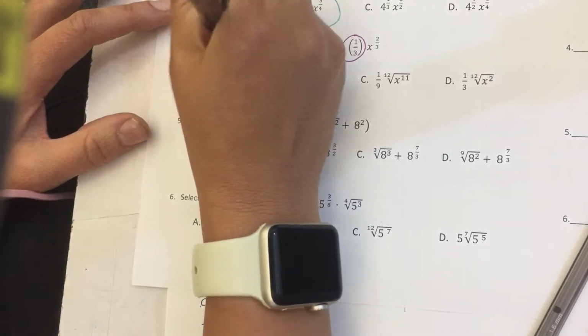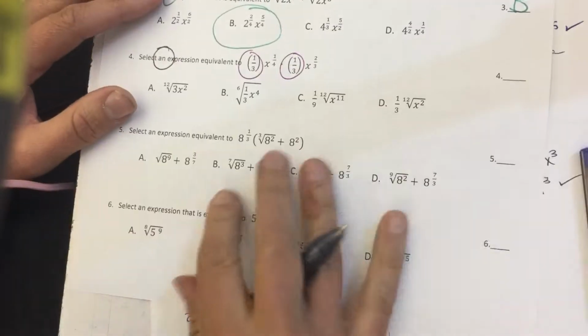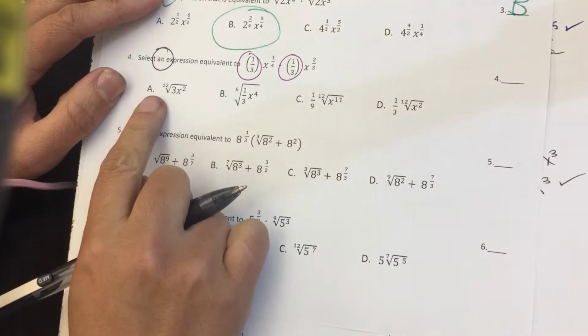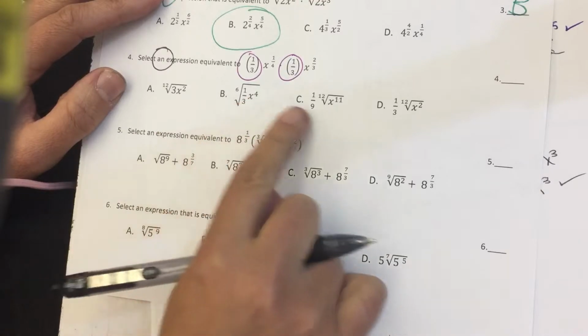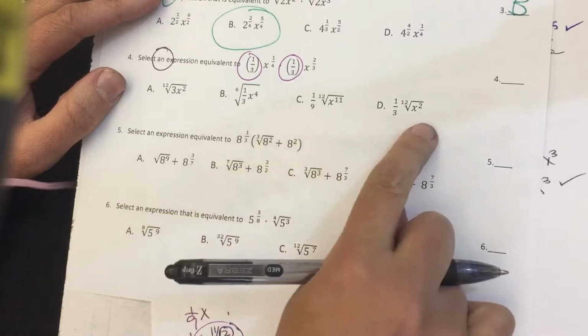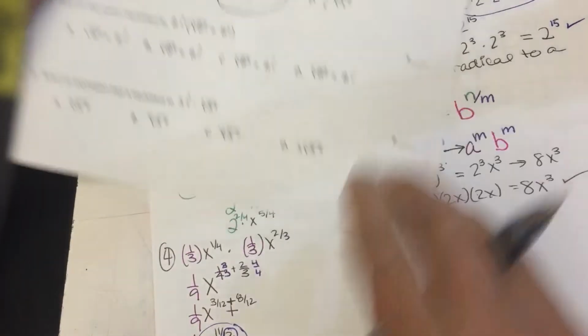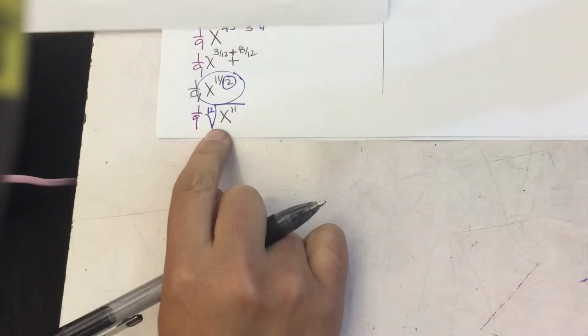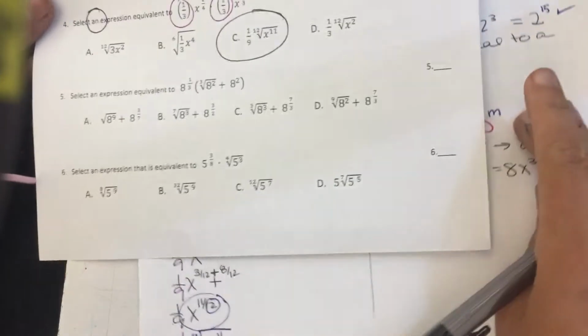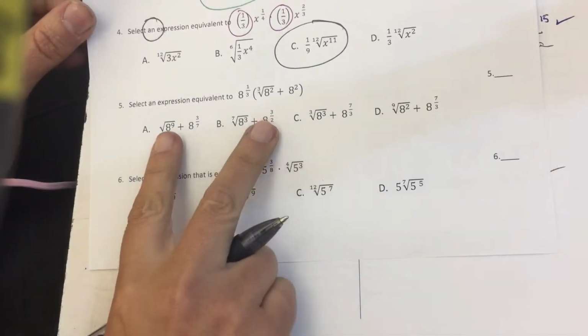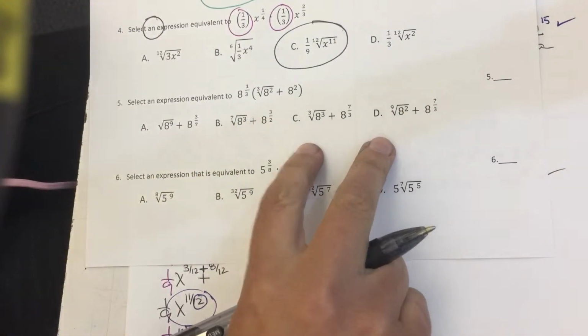I'm looking for an expression. Okay, no 1/9, no 1/9. I do have a 1/9, no 1/9. My C is the only one, and it is an exact match. C. Okay, here I notice that I don't have any parentheses.